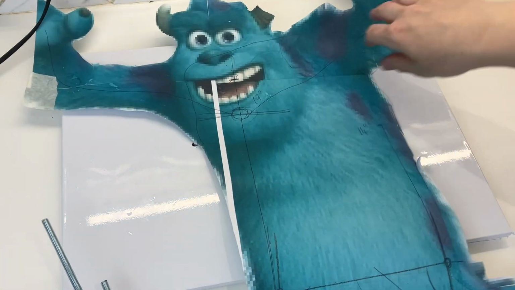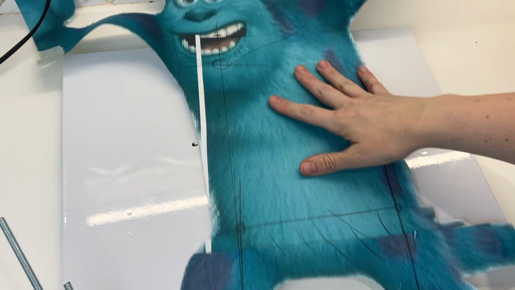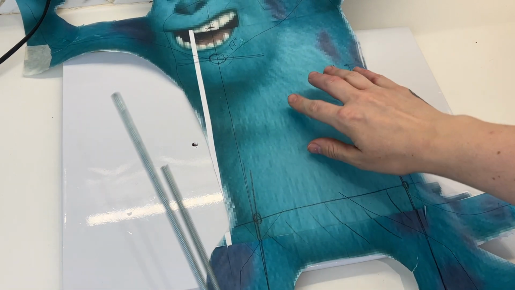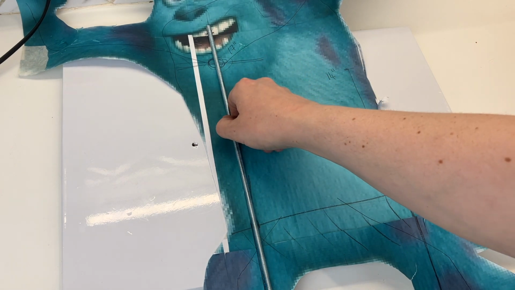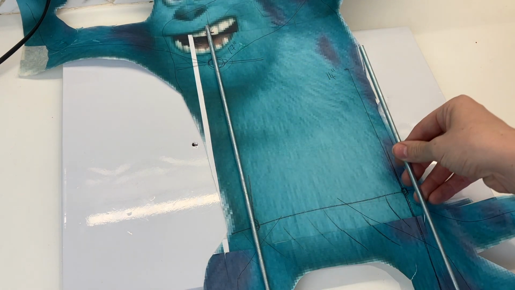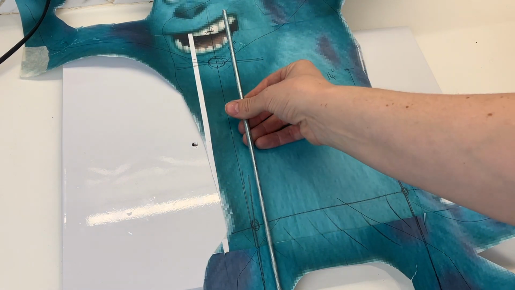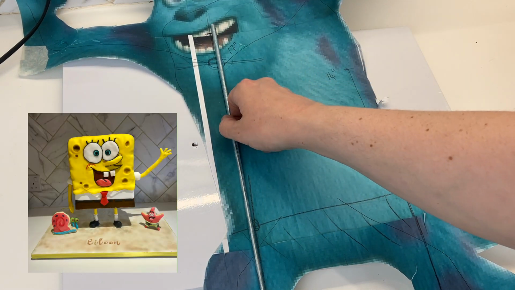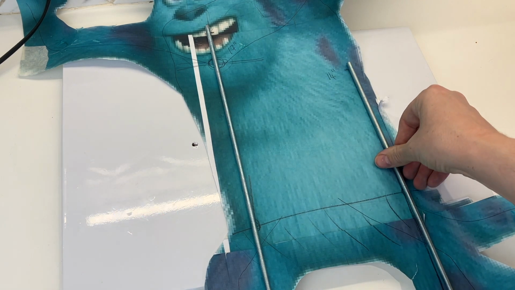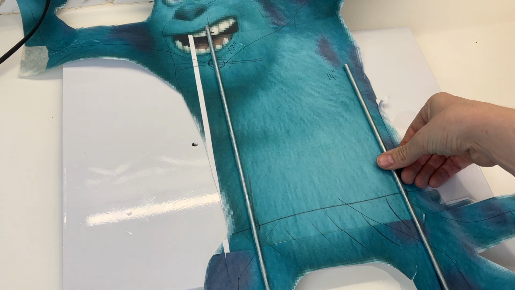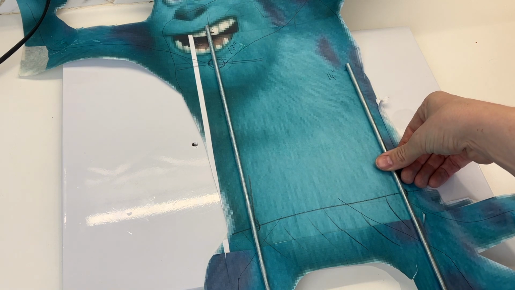So, interrupting for one moment, I just want to let you guys know that for this structure, if you wanted to adapt it to another sort of standing cake that was not Sulley and you didn't need this taller rod for the head, say you wanted to make SpongeBob for example, then you would just make both rods the same length and you would just have them cut off about an inch or two from the top of your cake.